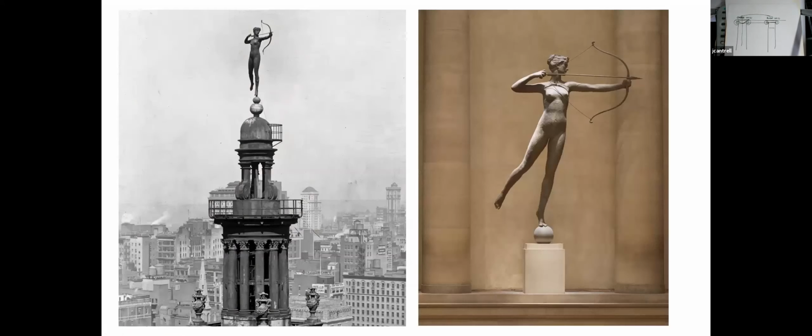But it's interesting that this building is probably 600 feet in the air and she's barely even touching the two spheres. It's remarkable that she was actually up there for as long as it was.